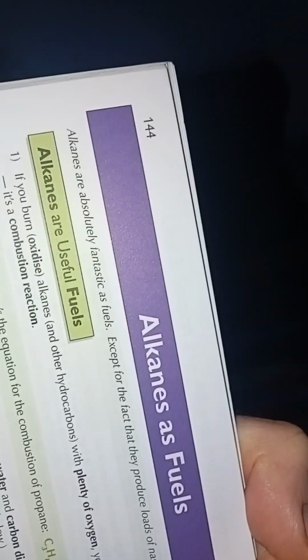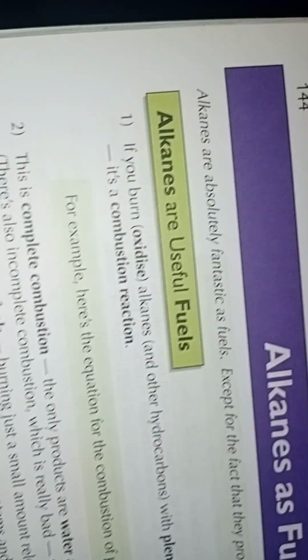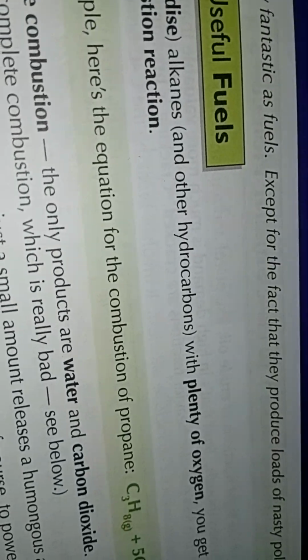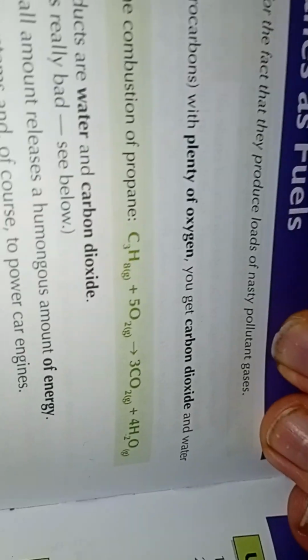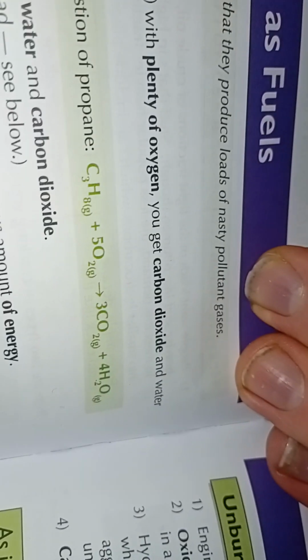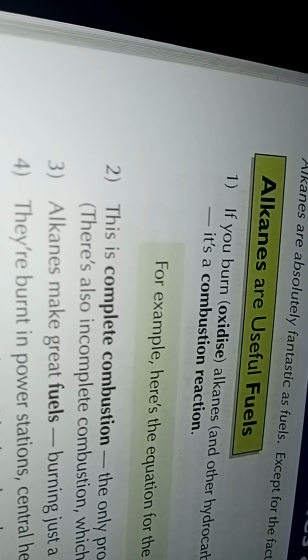Alkanes as fuel. Alkanes are useful fuels. If you burn alkanes and other hydrocarbons with plenty of oxygen, you get carbon dioxide and water. It's a combustion reaction.